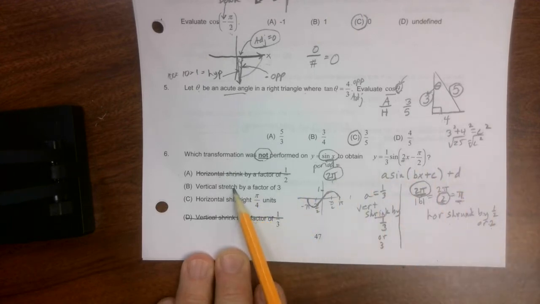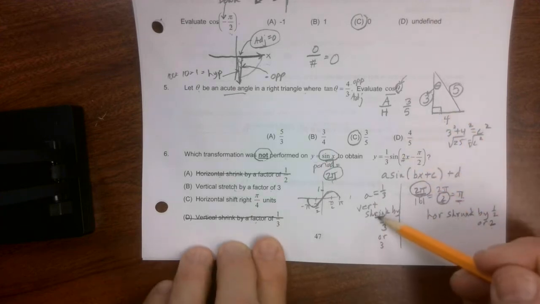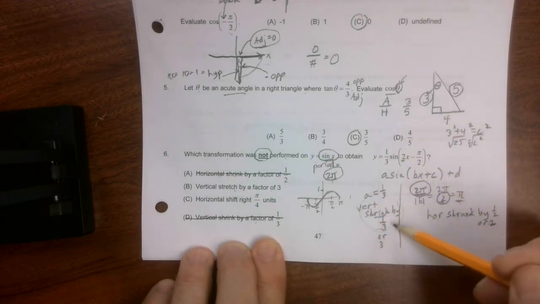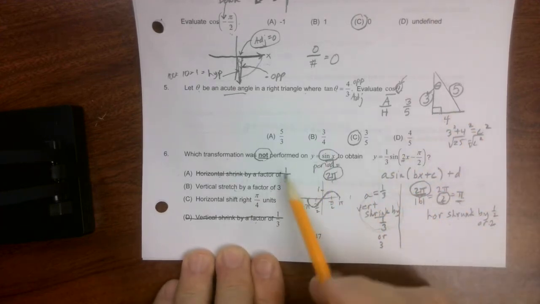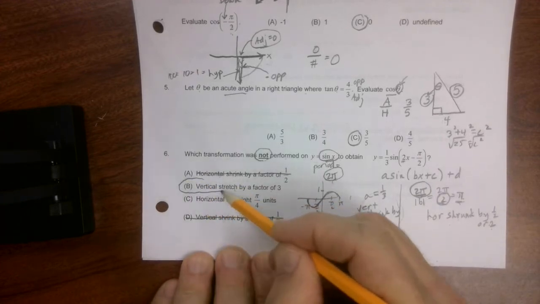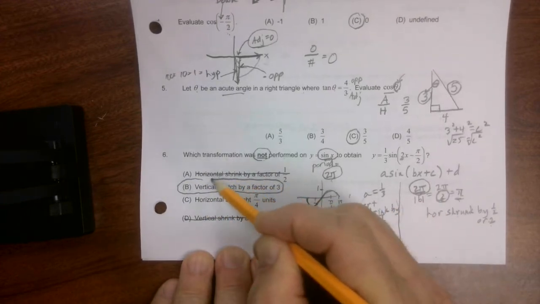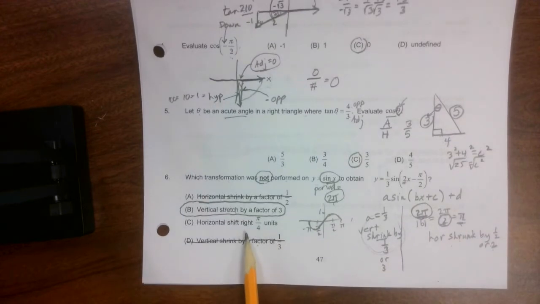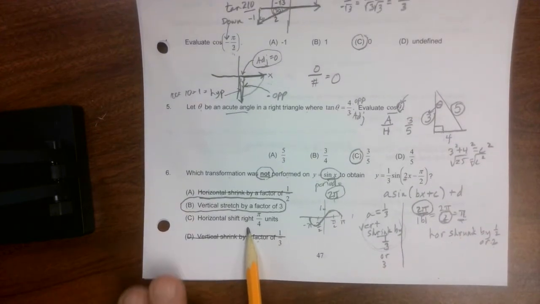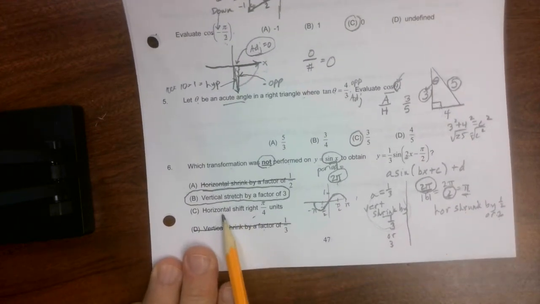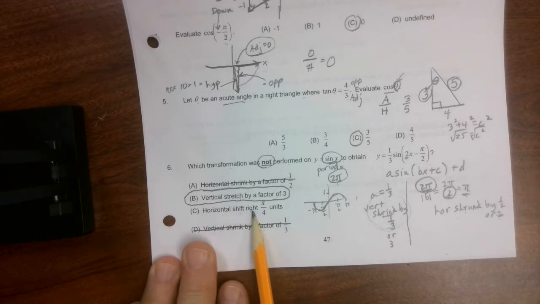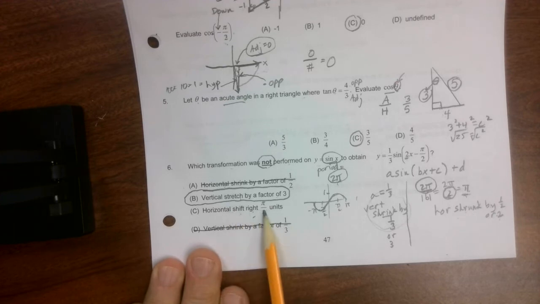Now this says vertical stretch by a factor of 3. And see, we've already said it was vertically shrunk by a factor of 1/3. So we could just say, you know what, this is what doesn't happen, and we could be done. However, we haven't really investigated this, so let's go ahead and investigate it. It says horizontal shift right pi over 4. This must be true because this is the only one that's not true.